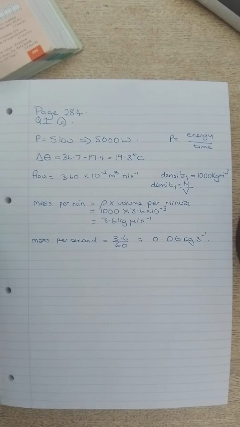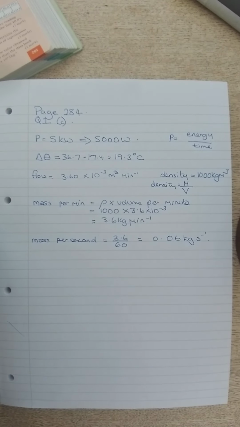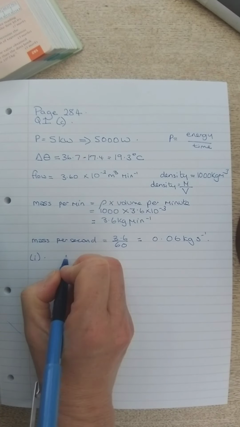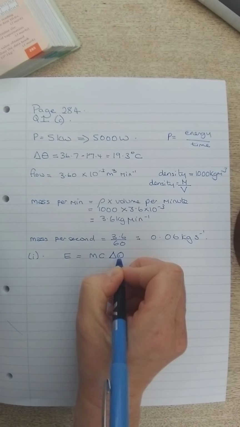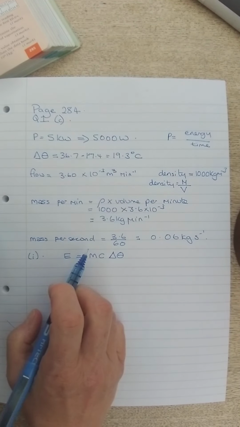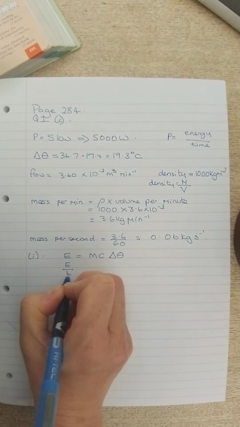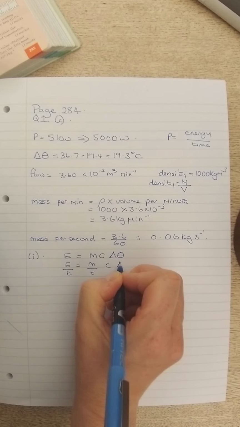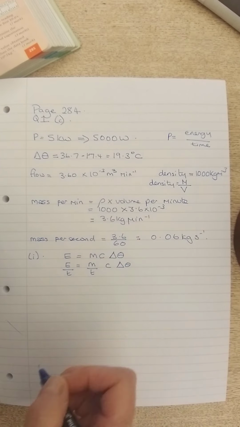Right, so we've done all this work. We don't seem to have got many marks yet, do we? But we will have got marks for this already. So it says, show that the power of the heating element is approximately 5 kilowatts. So energy equals the mass times the heat capacity times the temperature change. We're told the power, which is energy divided by time. So the energy divided by time is equal to the mass divided by time times the heat capacity times the temperature change. So I'm just dividing by time on both sides of the equation to keep it fair.